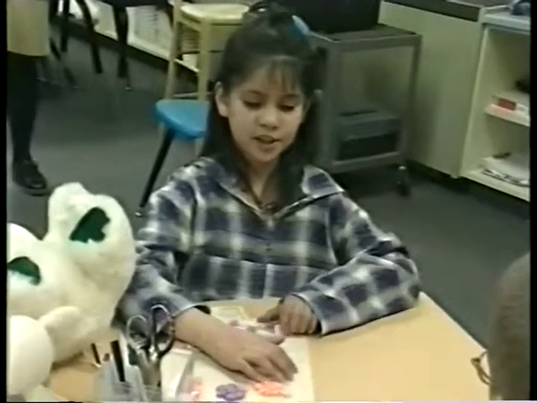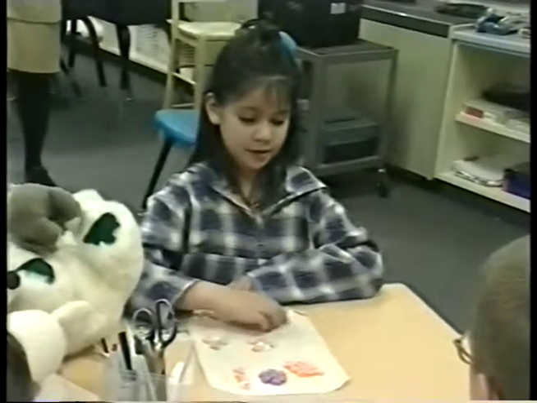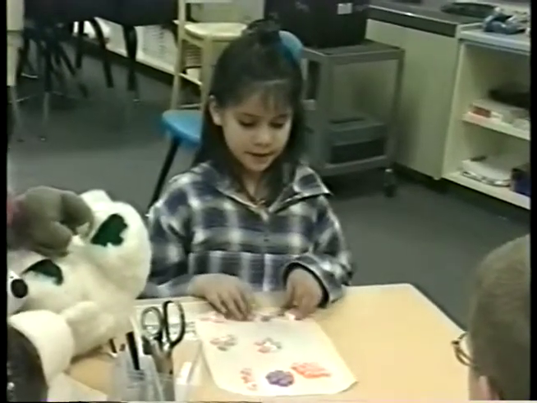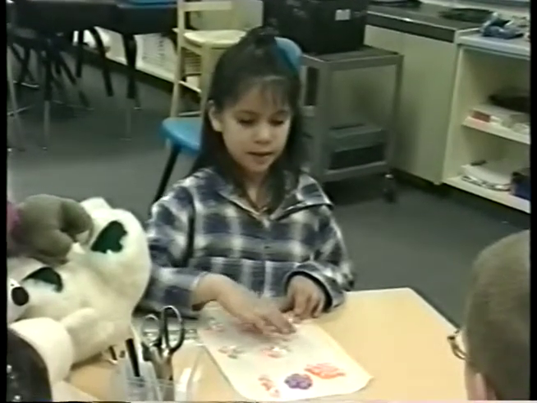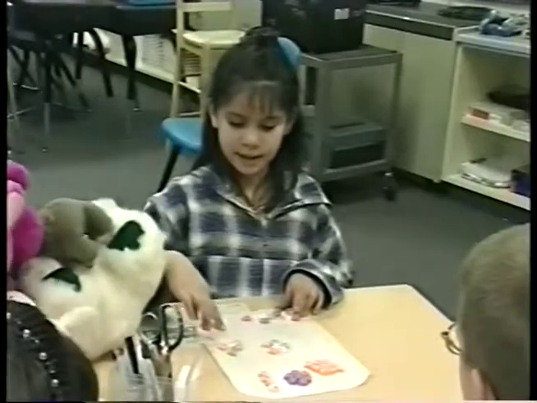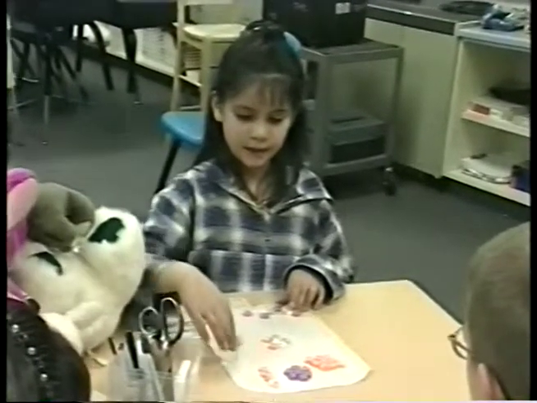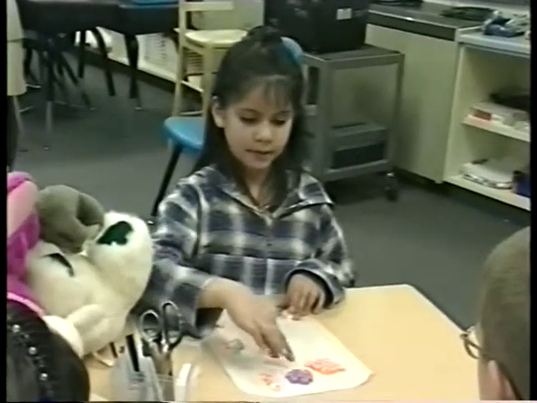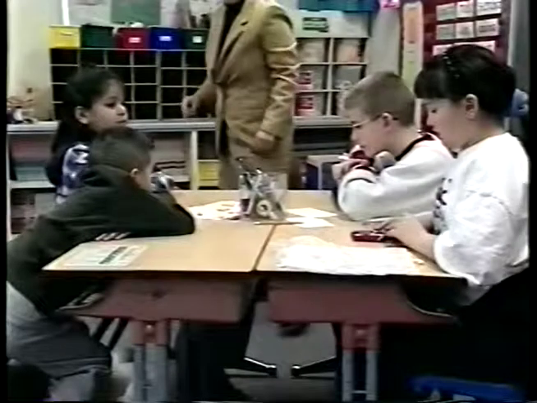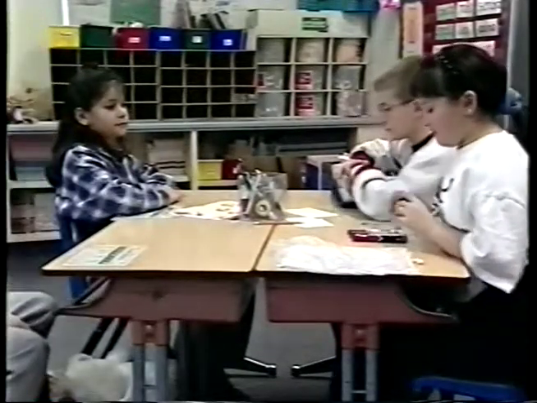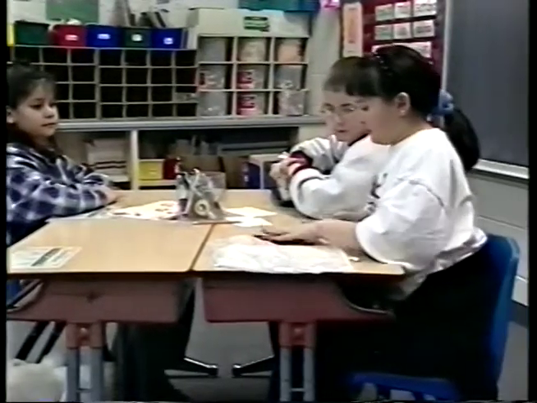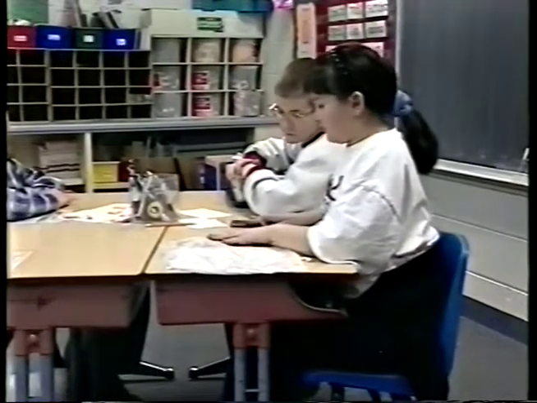I have a heart-shaped candy classification, and I put these hearts with the word love. These have the same message. These have the word mine. These have the word girl. I brought in 5 markers, and these all are red, and these are different.